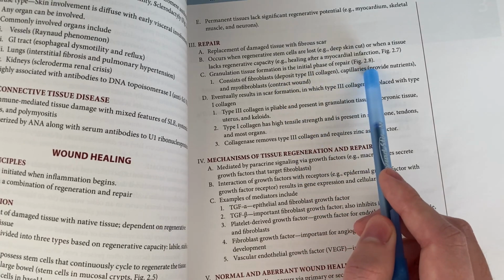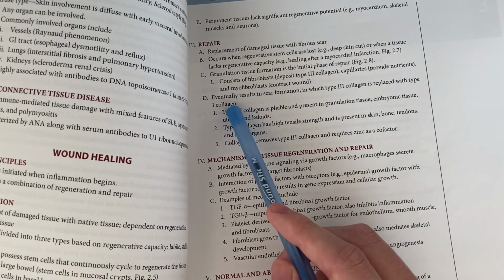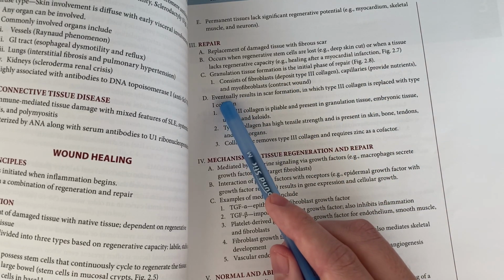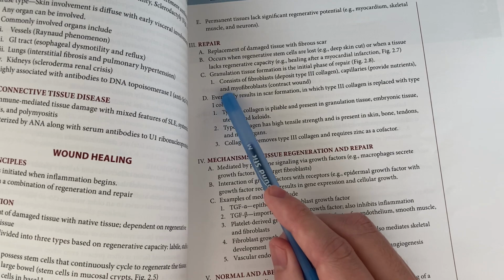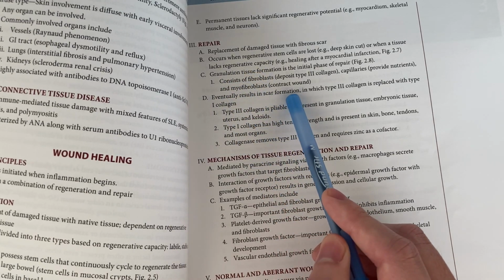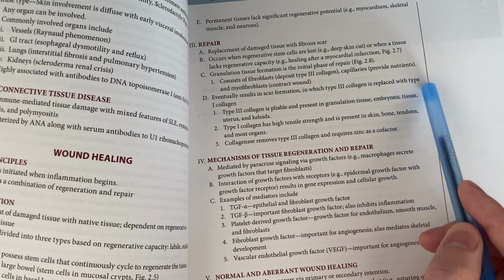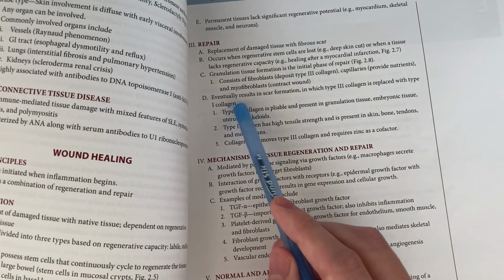The capillaries will be responsible for providing nutrients. And then eventually, after all these processes occur, there's going to be a scar formation in which the type 3 collagen becomes replaced with the type 1 collagen.